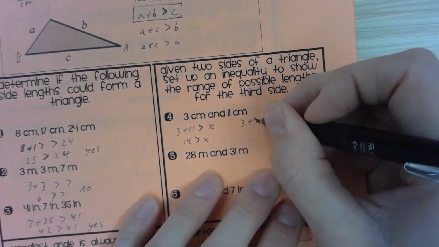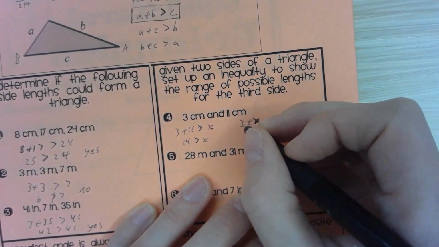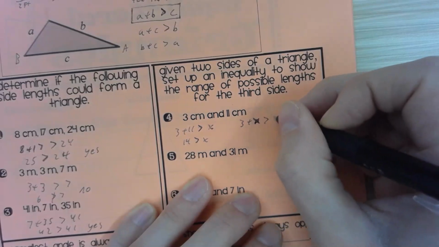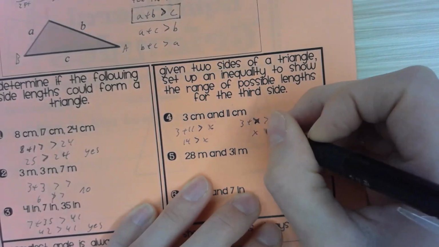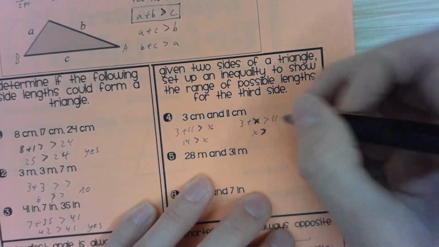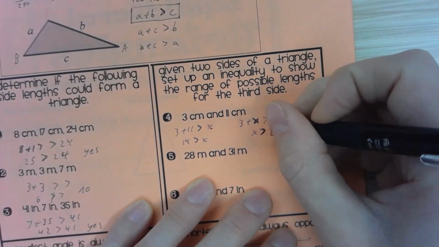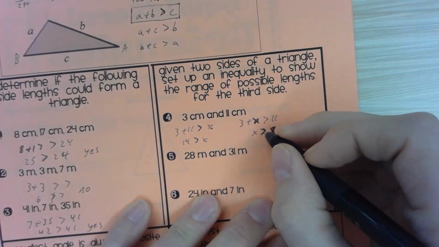If my other side isn't the biggest side, if 11 is the biggest side, then 3 plus x needs to be bigger than 11, and we can subtract the 3 to find that 11 minus 3 is 8, not 7, it's 8. x is bigger than 8.